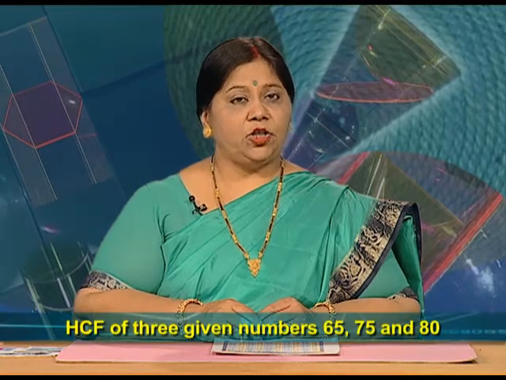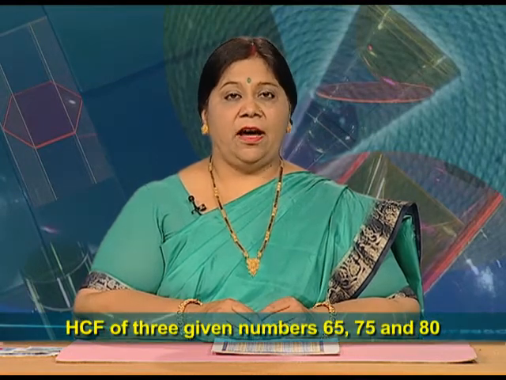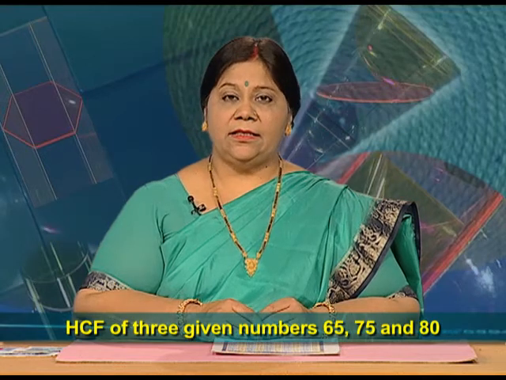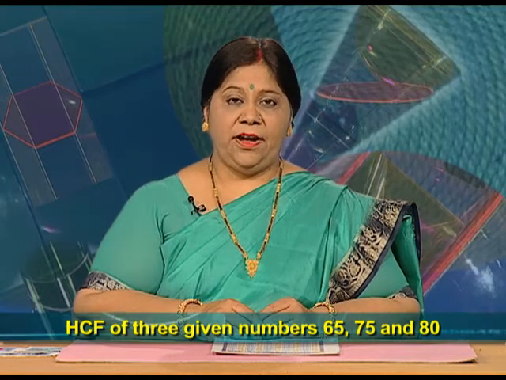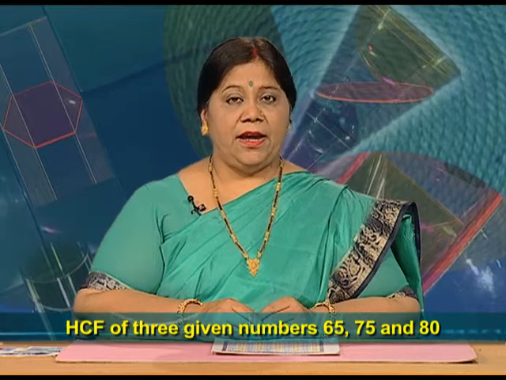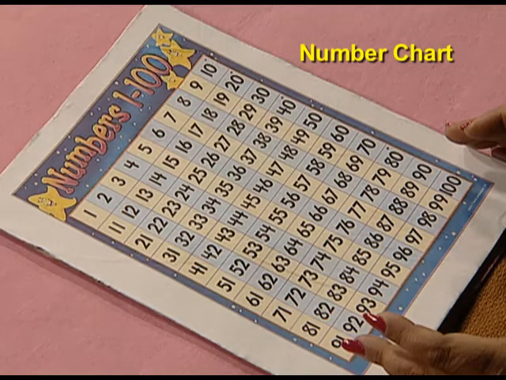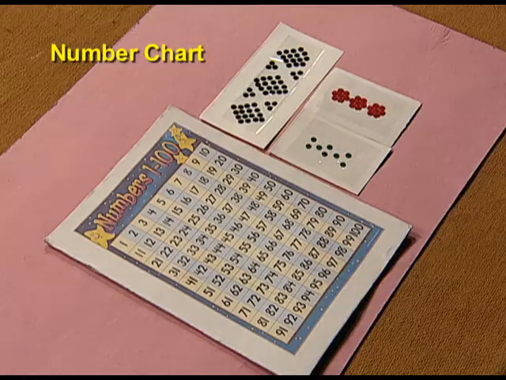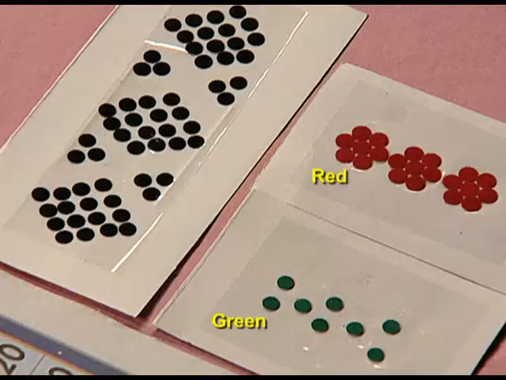Now, we shall perform an activity to find HCF, that is highest common factor of 3 given numbers. Here let us consider 3 numbers as 65, 75 and 80. For performing this activity, we shall require some materials like a number chart from 1 to 100 and 3 stickers of different colors, namely red, green and black.